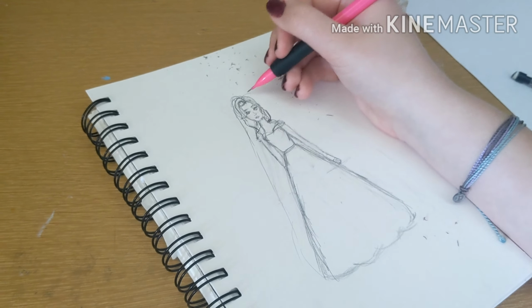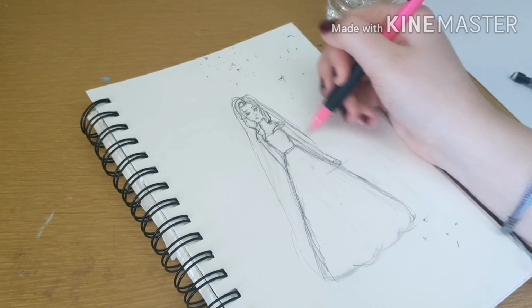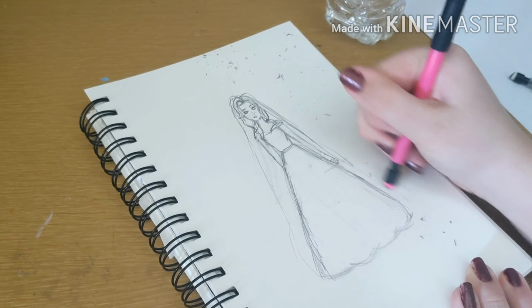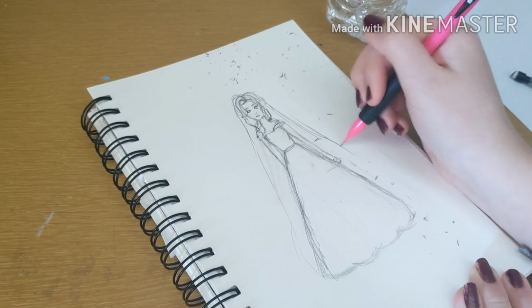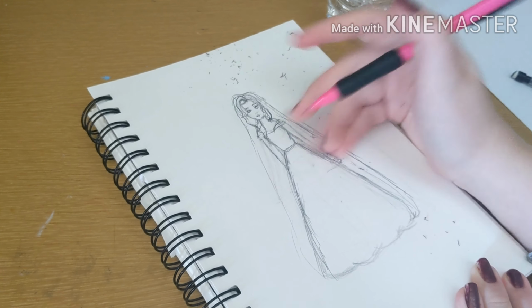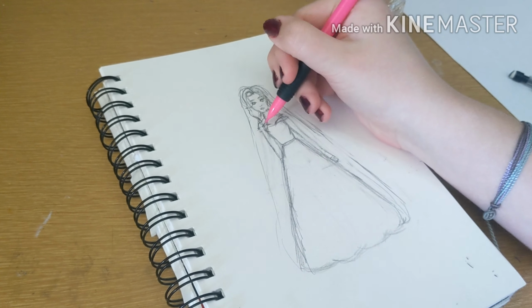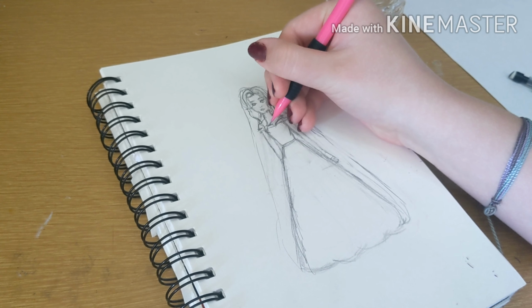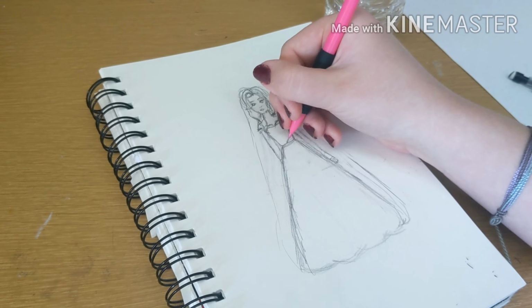So now I'm drawing the veil after I struggled with the face and hair, more so the face than the hair. I usually don't add much detail to the veil if it's a big dress, because I want the focus to be more on the dress. Maybe I'll add a little bit of detail, but if it's a fit and flare kind of dress, then I will add more detail to the veil.